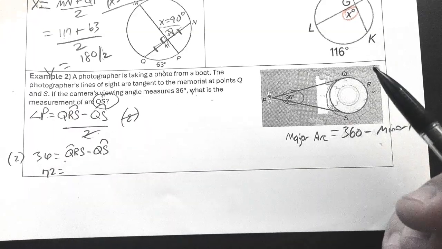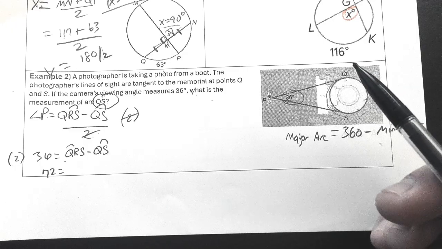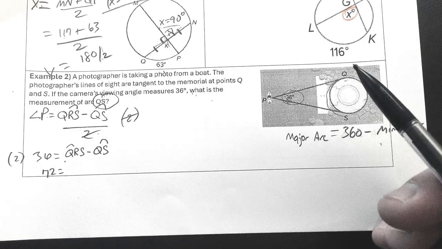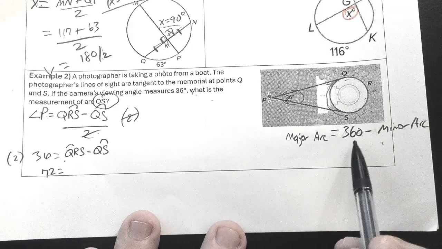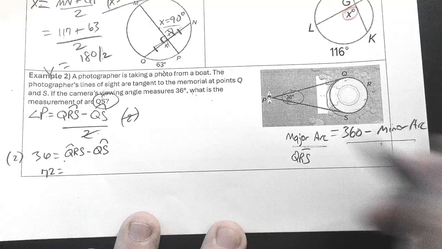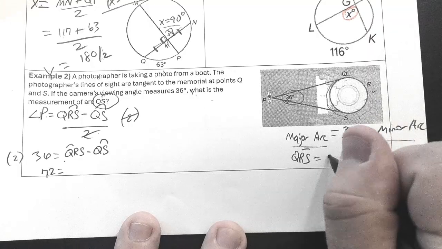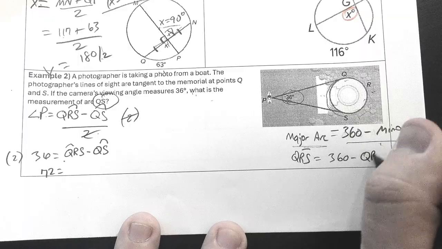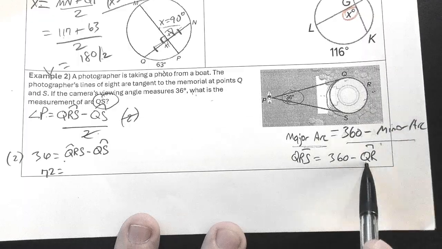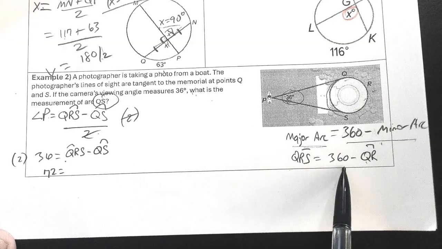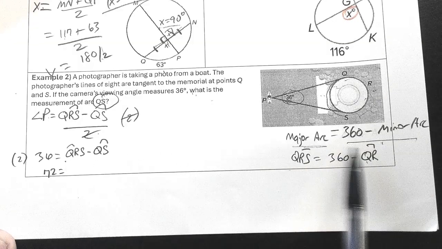We're working in between. How did I do this? And so yeah. So this is QRS, and we know that we can exchange it for 360 minus QS. Okay, so if we can replace this with this, so we're going to replace this with this.